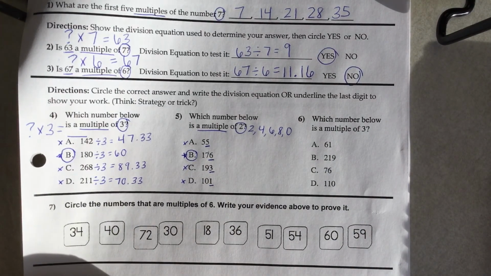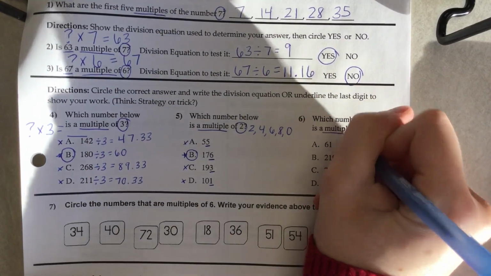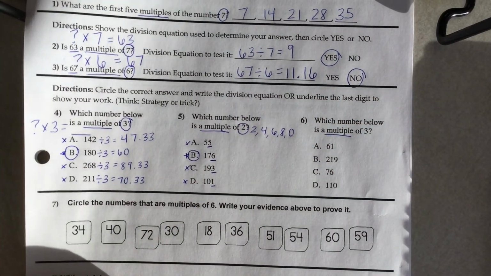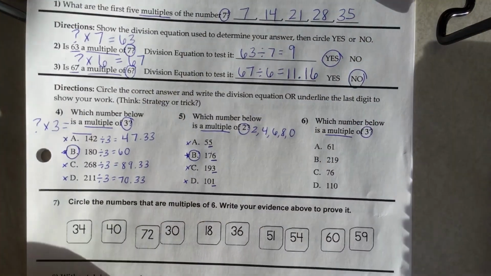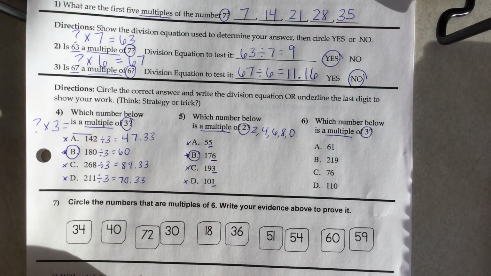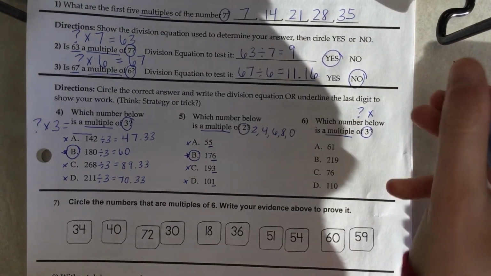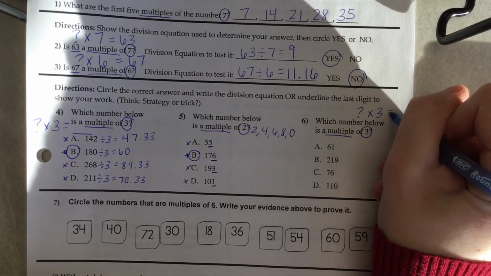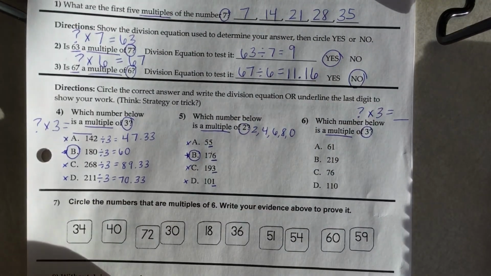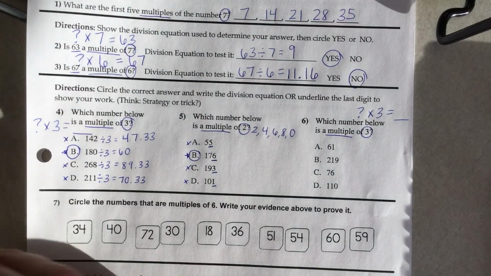Which number below is a multiple? Multiples are, counting by the number, of 3. So for 3, I don't have a trick. I'm going to have to use my calculator strategy and think, how many times can I count by 3 to hopefully get whatever the number is. So I'm going to check that.